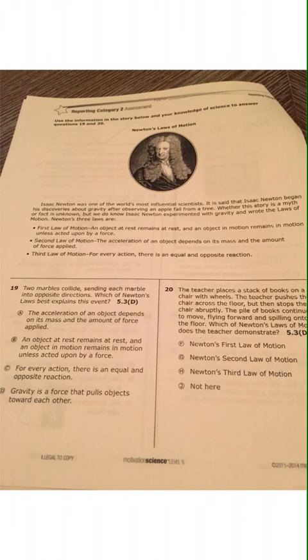And number 20, the student places a stack of books on a chair with wheels. The teacher pushes the chair across the floor, but then stops the chair abruptly, which means quickly. The pile of books continues to move, flying forward and spilling onto the floor. Which Newton's law of motion does the teacher demonstrate? Remember, the teacher stopped the chair, but did the teacher stop the books? Okay, so which of Newton's laws of motion does the teacher demonstrate?